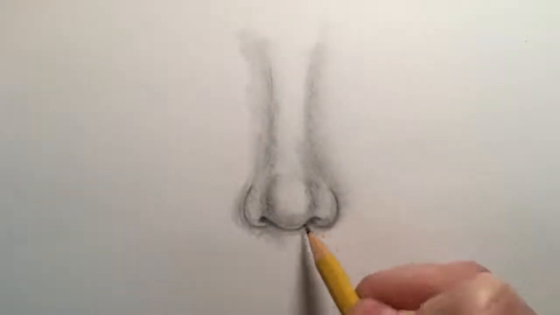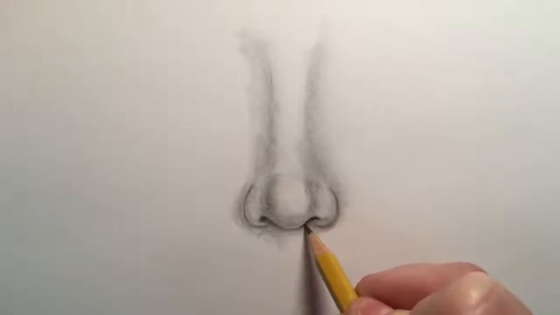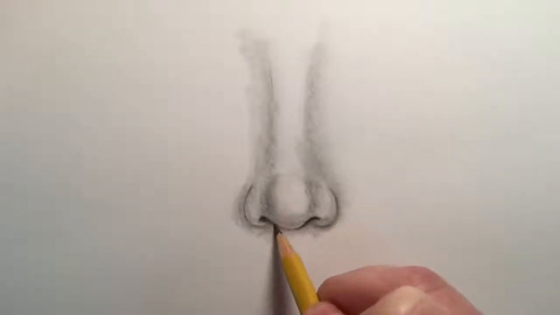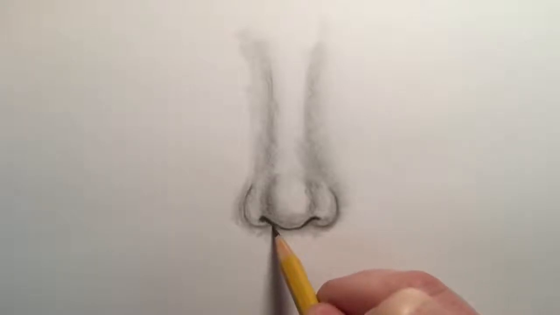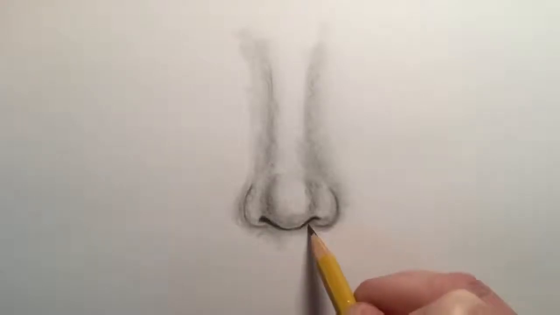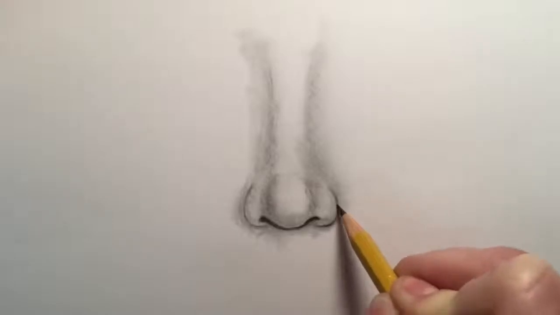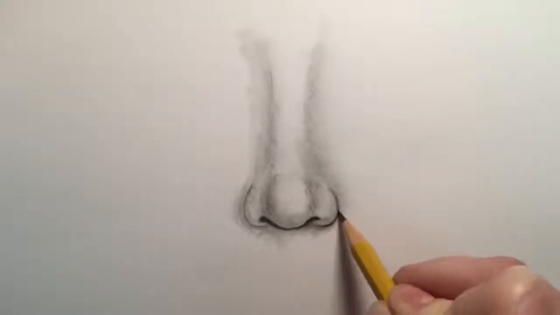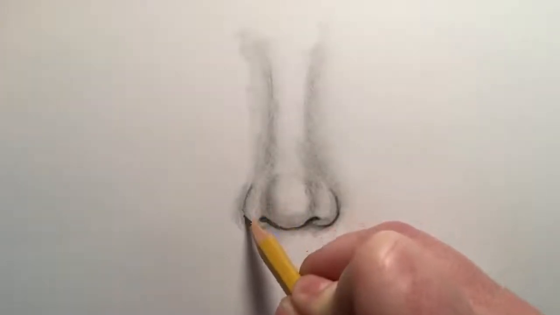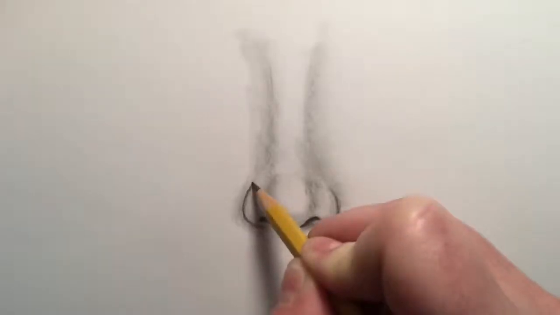And I'm going to actually come in and just give it a little bit more definition to really show that it's got some deep shadows happening there. Now you'll notice this takes time.